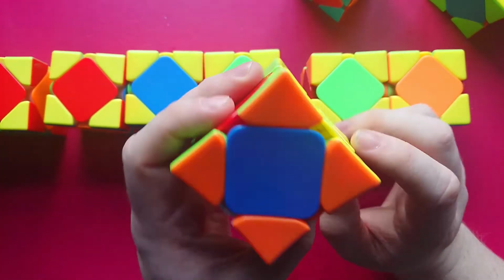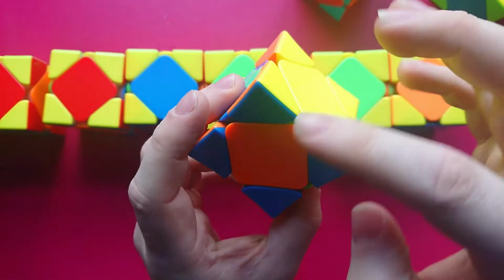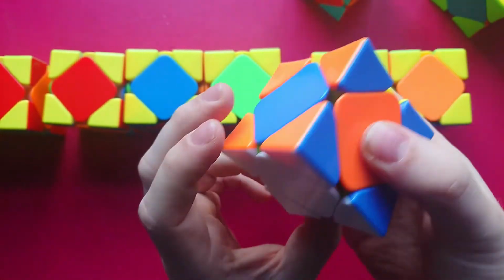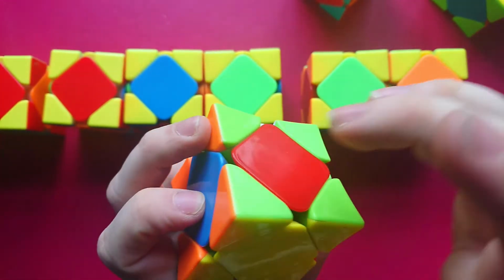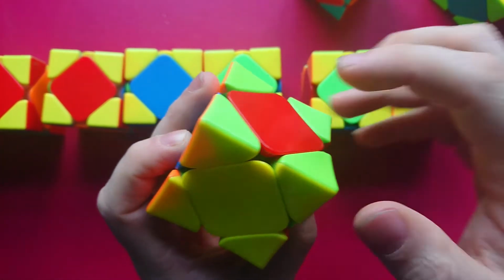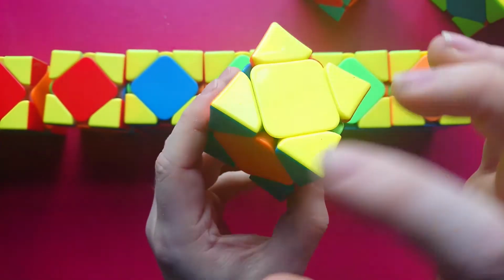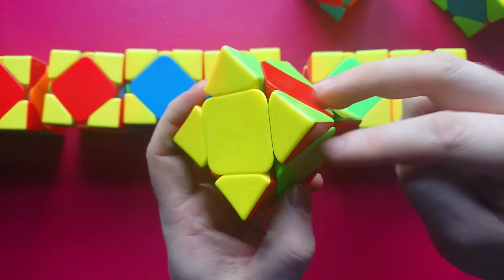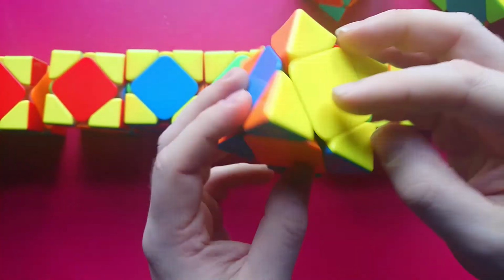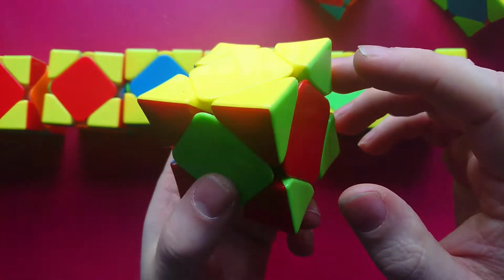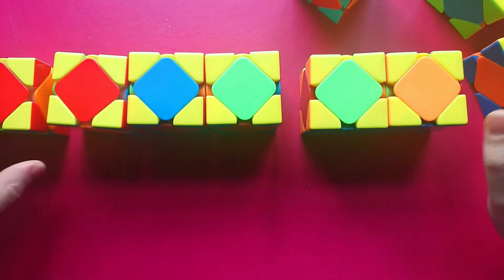And then here we have the Z perm. So here you would see two pieces that aren't opposites or solved, and then you would have to recognize it by knowing in which directions these pieces move. So if you see it moves to here, we have a 2 swap here. If it would move to there, we have a 2 swap there. So that's how you recognize the Z perm.